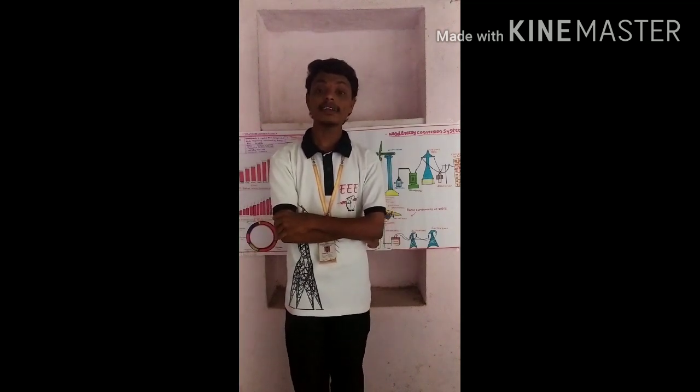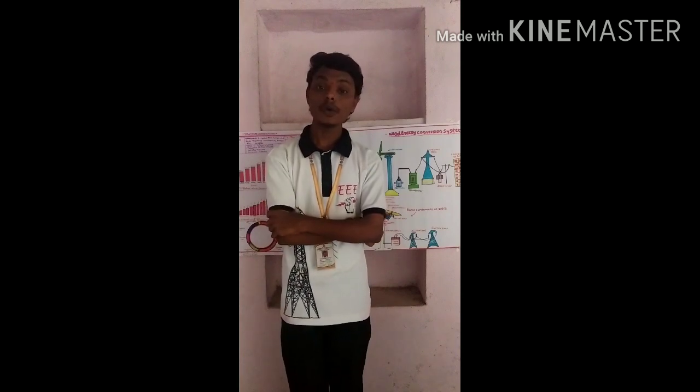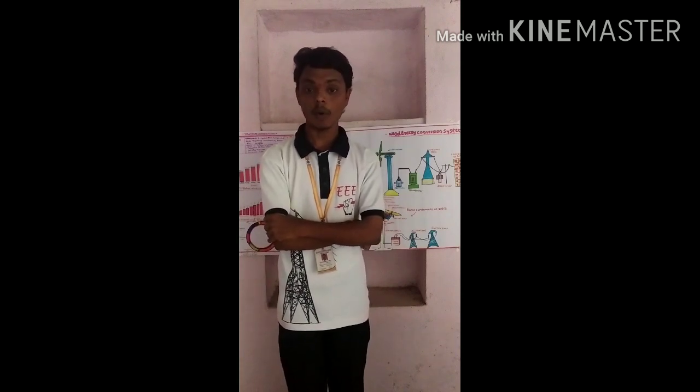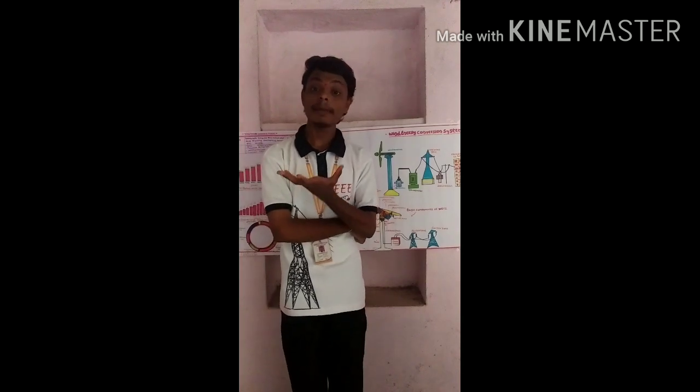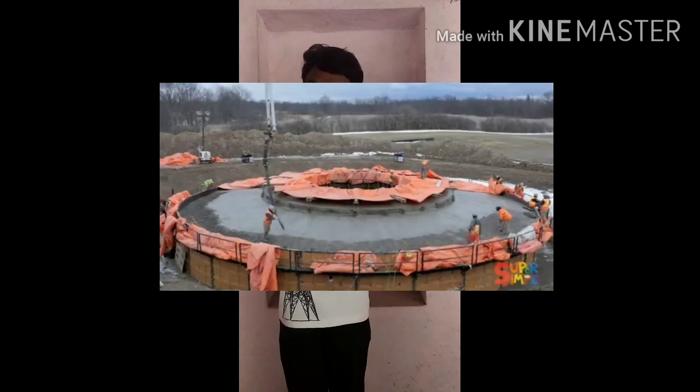Next component is the tower. Okay, it is formed by connecting steel tubes in ladder form to provide support. These elements are joined using plates and bolts. A concrete base is necessary to provide a stable foundation to the turbine assembly.